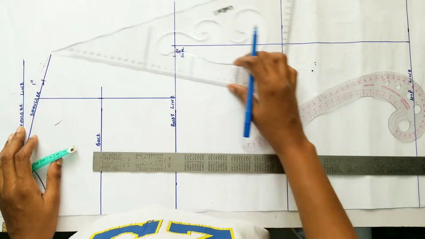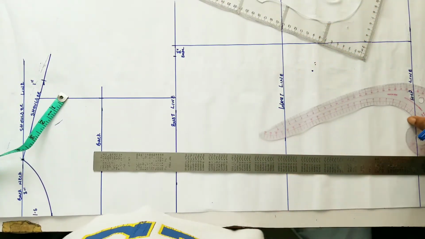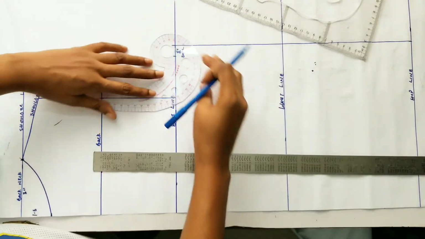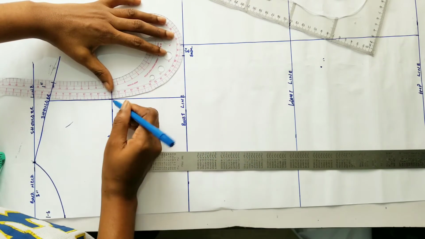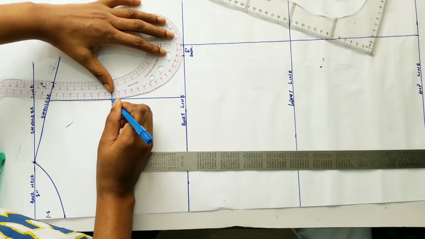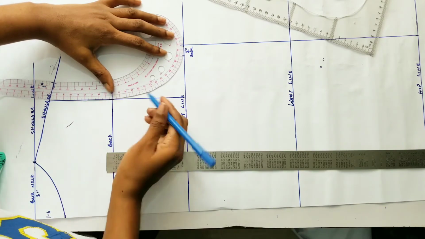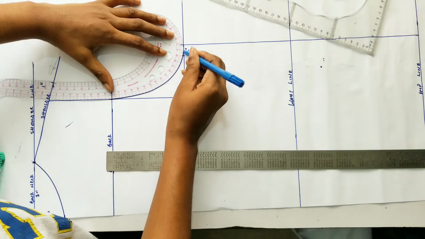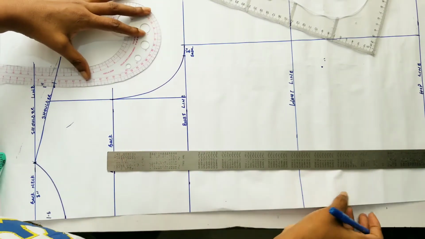I hope you saw that. Now after connecting that, you come in with your armhole curve, and first of all you connect the across back by arranging your curve so that it would align. Now connect your across back line to the bust line that way.